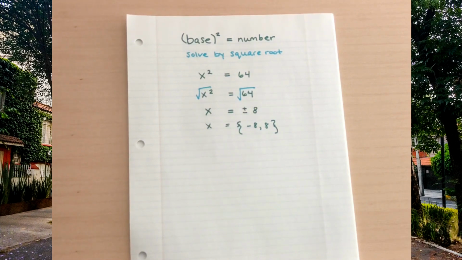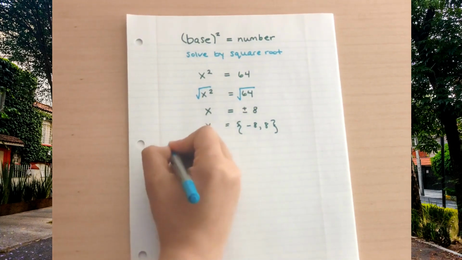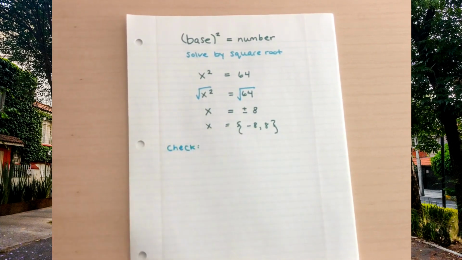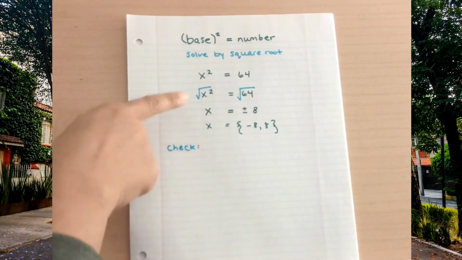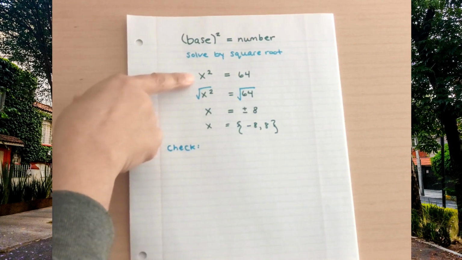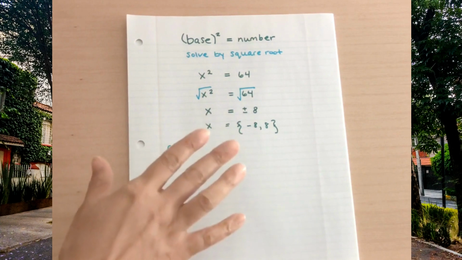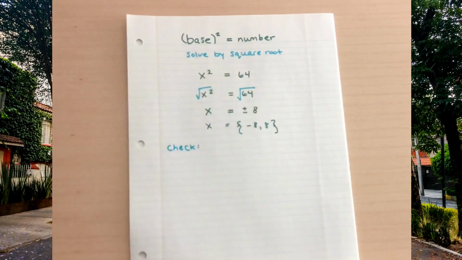And to do that, whenever we're checking our solution to an equation, any type of equation, we take our solution and plug it in for the variable in the original equation. And if, when we simplify it, we get the same value on the other side, then we know that our solution was correct.